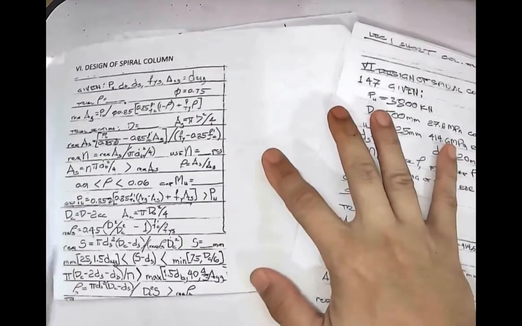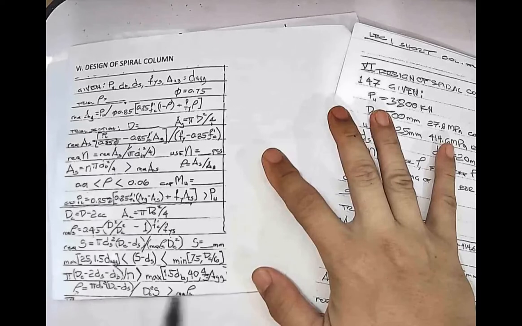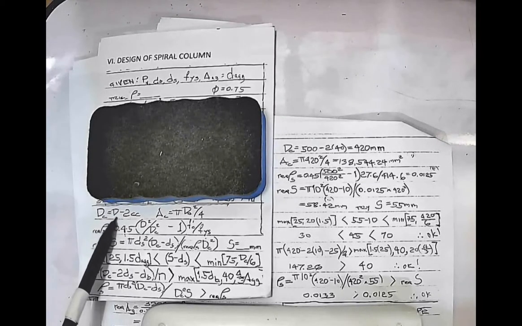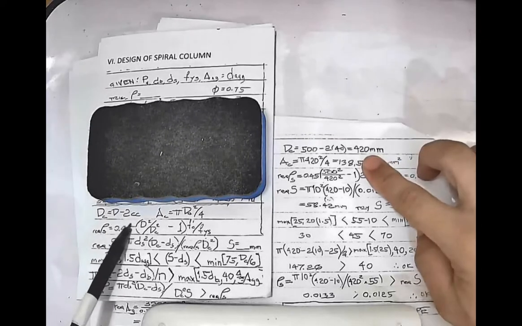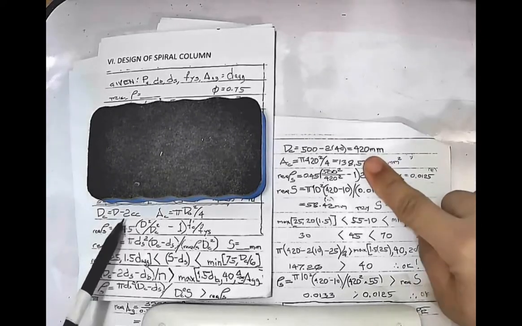Next is, we will now check your spacing of spiral. So, the equation for spiral, ito yung set of equations for spiral. For spiral check, we first compute for diameter of core, that is D minus twice of clear cover, and you have 420 mm.